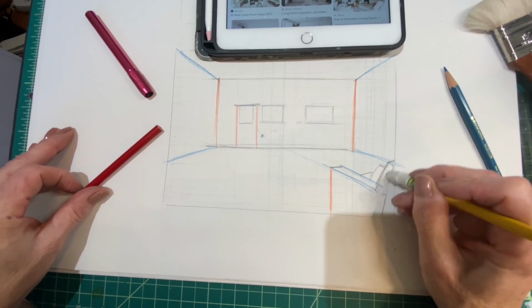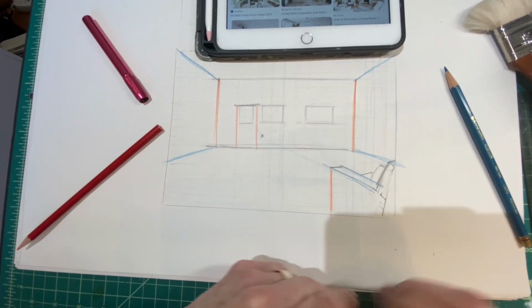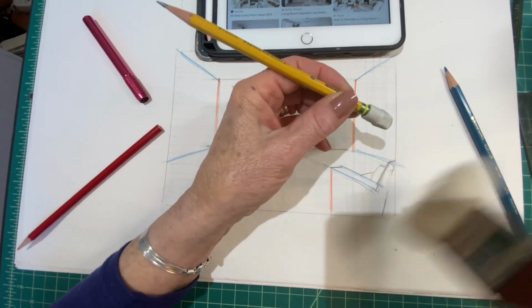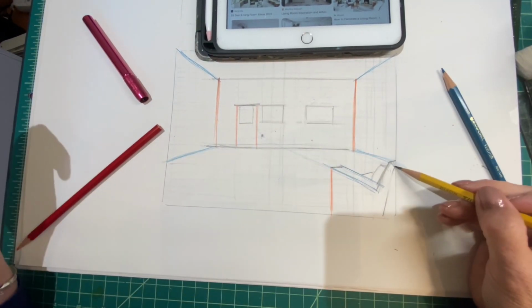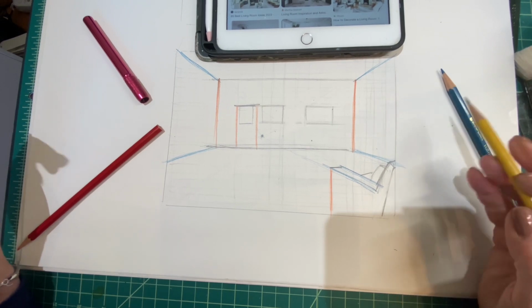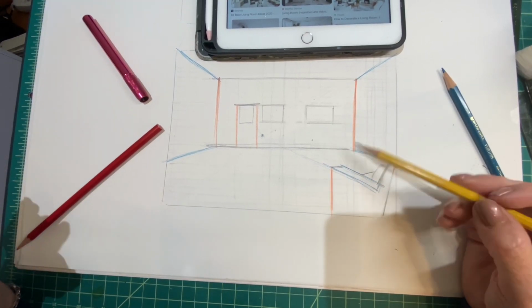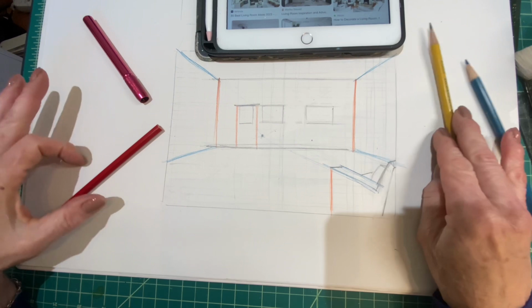I like to buy these white plastic eraser caps. I've seen them at the dollar store before, but Target has them, or art stores have them. Michael's has them. All right, so now we're going to look at some more verticals.